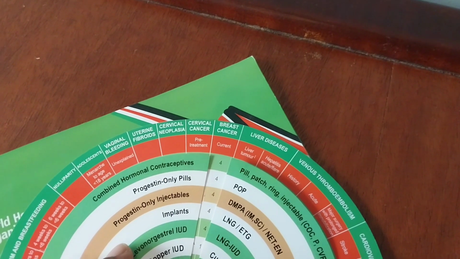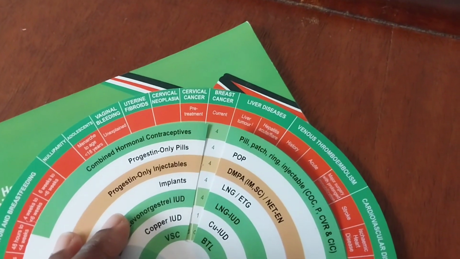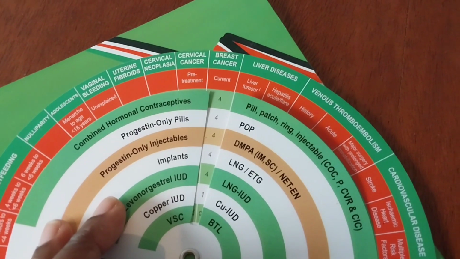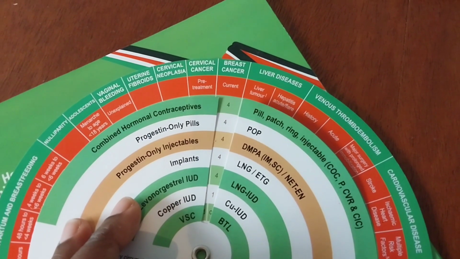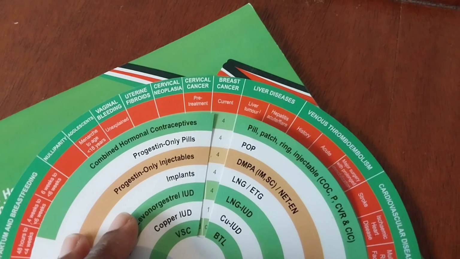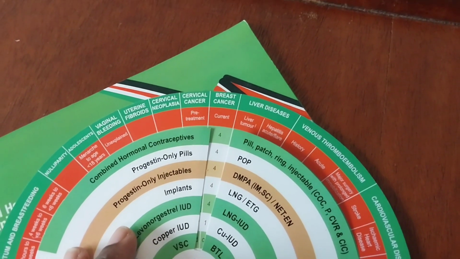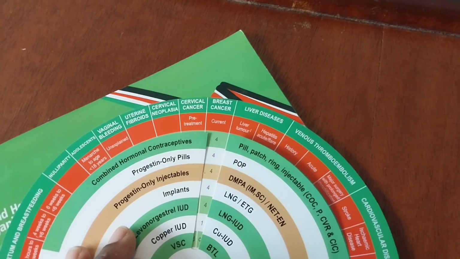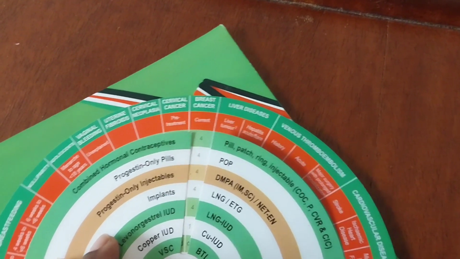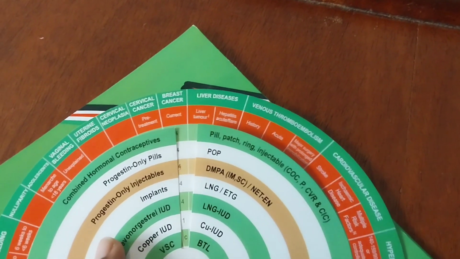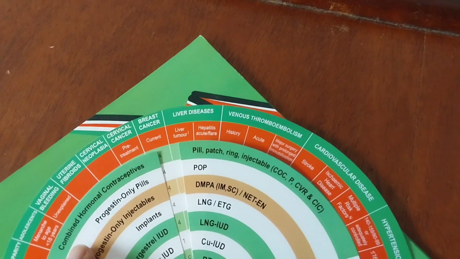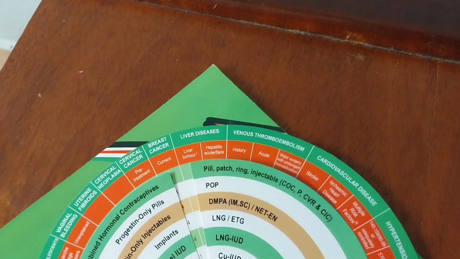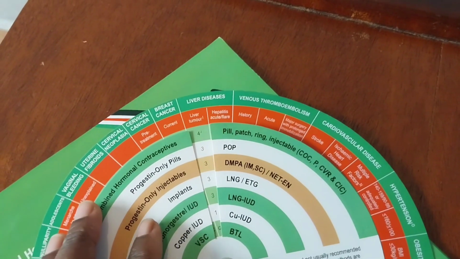A patient with breast cancer is giving you MEC 4 for most of the family planning methods, and the only thing that is safe for this mother is the copper IUD. So, a patient with liver disease, let's see what we can give the mother.